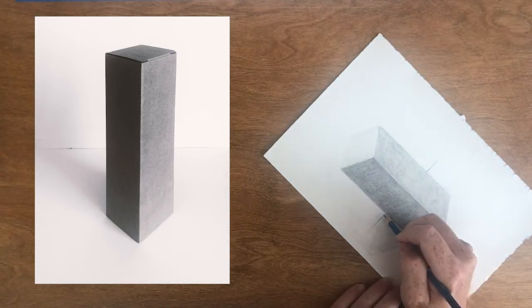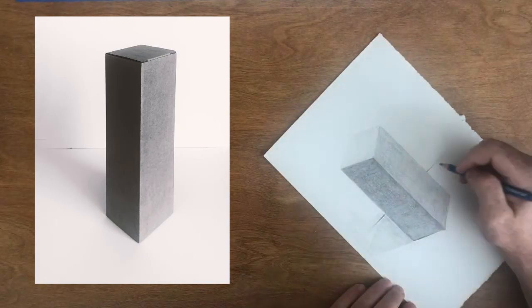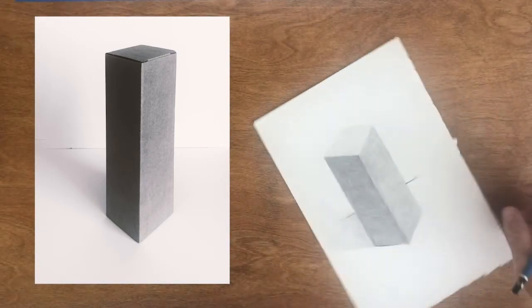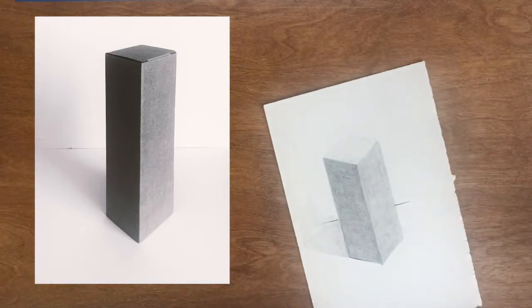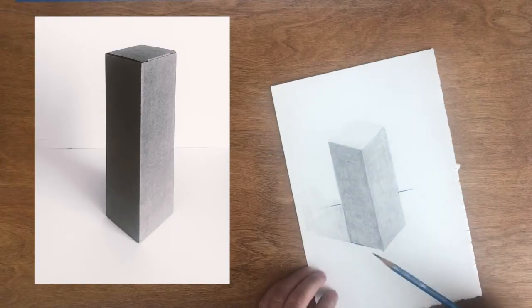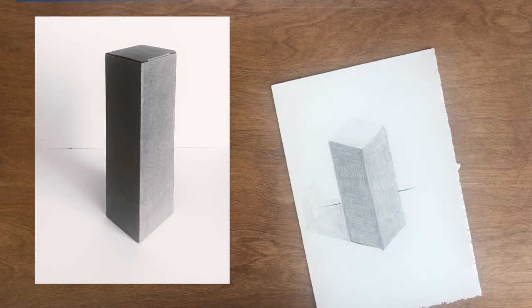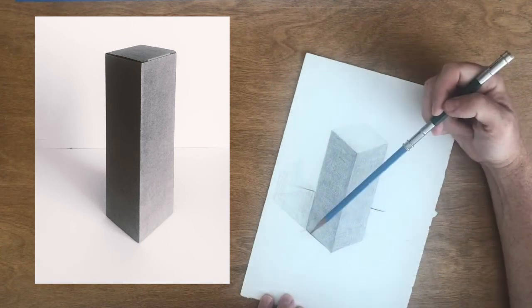And come back and hit that a little bit harder just to crisp that up. Okay, go back to my light pencil, and just lightly, in fact, I'm going to change it to a 2H here. Just need a little hint.